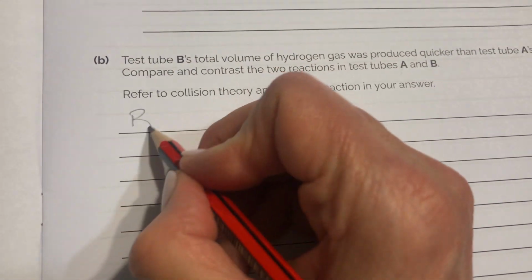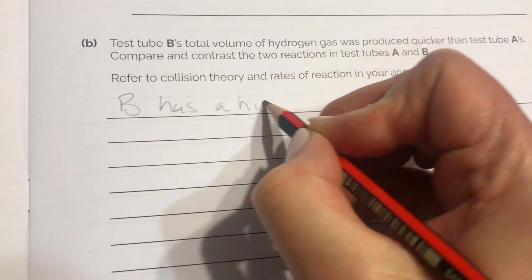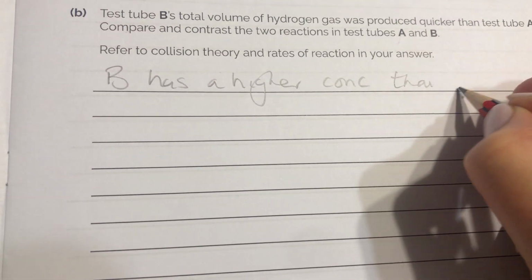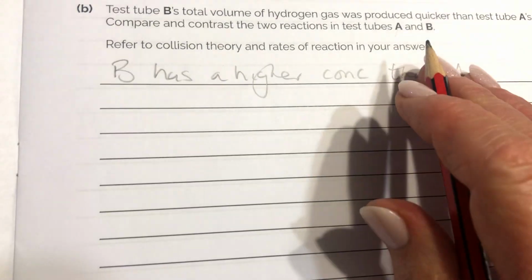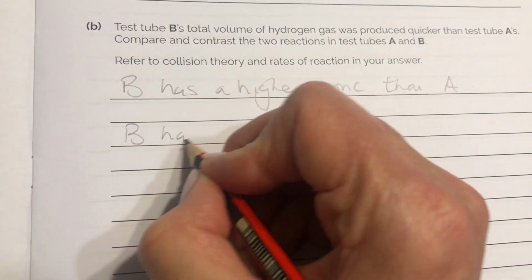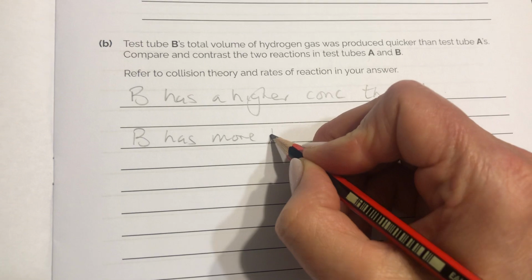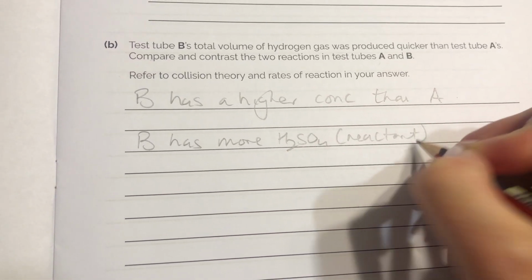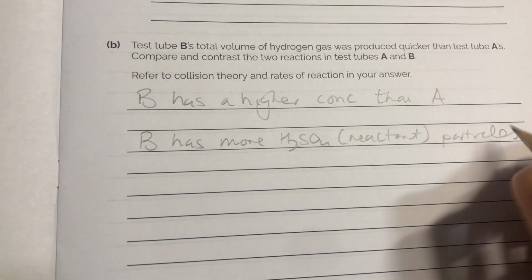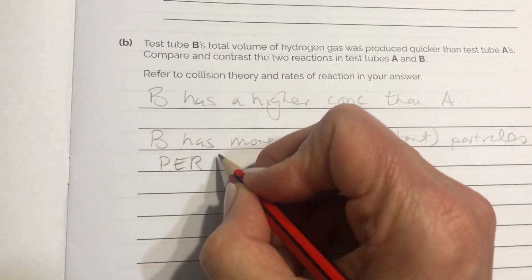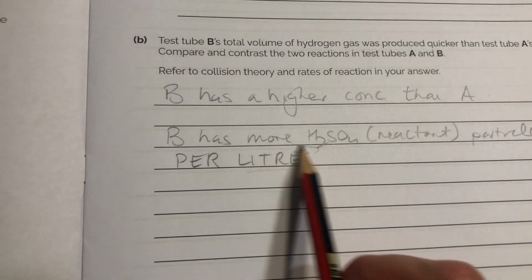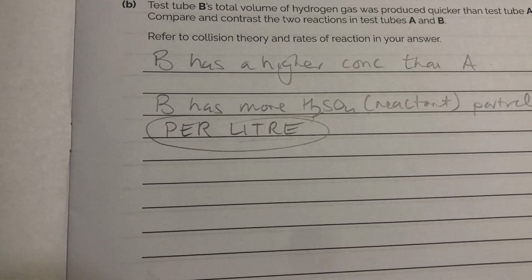So B has a higher concentration, so we need to identify B has a higher concentration than A. And that means, and it's sulfuric acid, that B has more sulfuric acid reactant particles, and this was the key bit, per litre or per volume or per mil, any measure of volume, and lots of you missed that out.